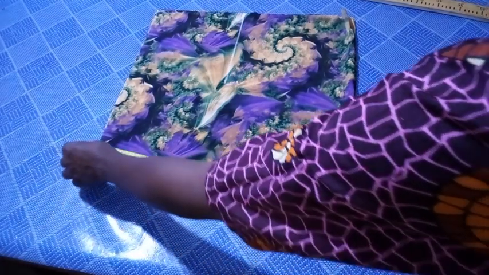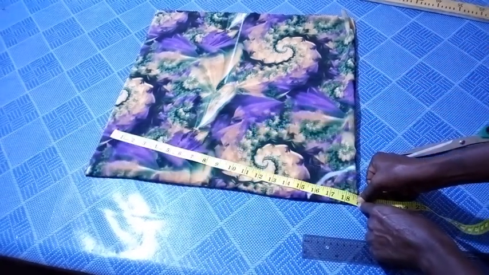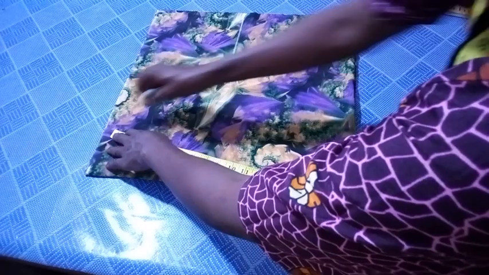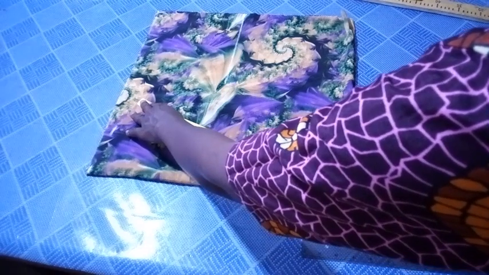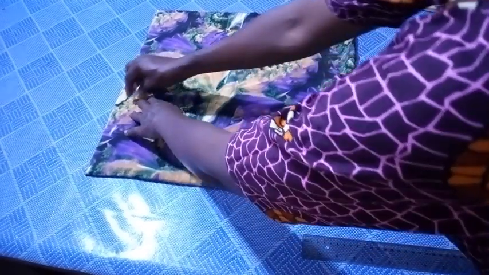So I'm going to extend this side, but this one is constant. So I'm going to mark. I will also go ahead and move, making that one constant. I mark. So I move. Okay.